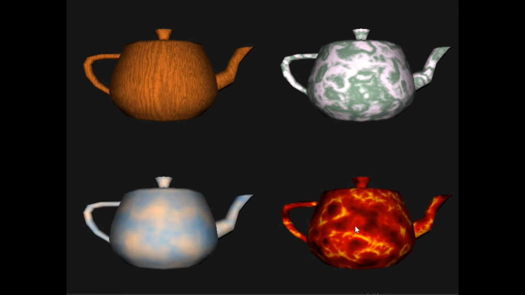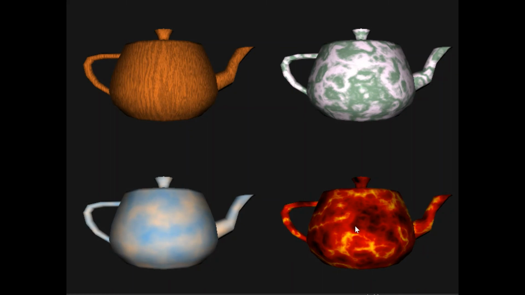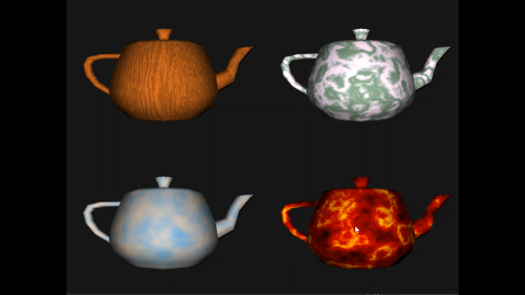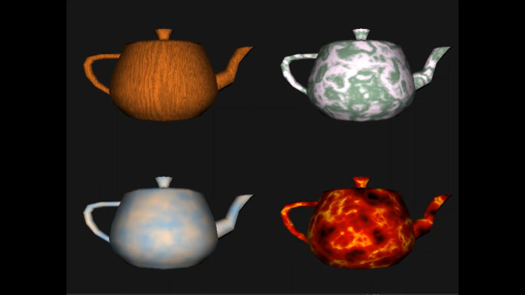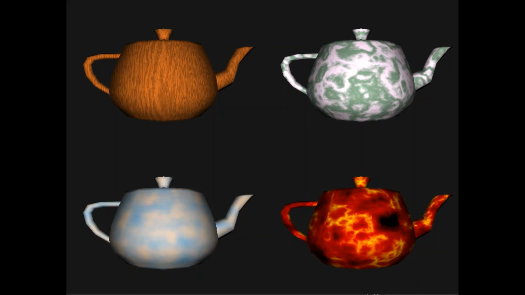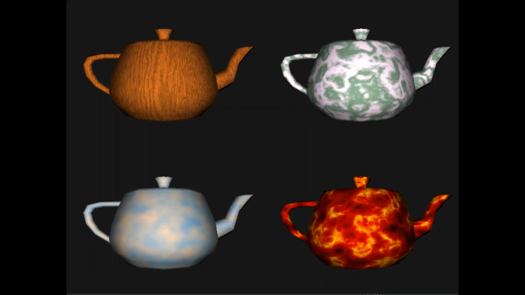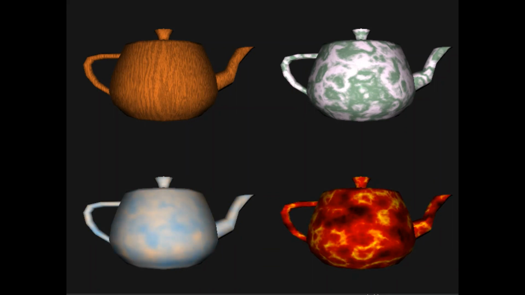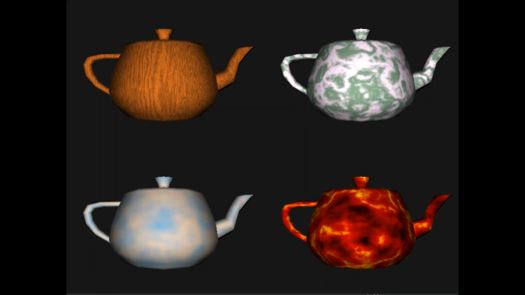Then the final texture here is this molten lava effect. This was implemented using a 4-dimensional turbulence function, again 3 spatial dimensions and the time dimension, to create the animated effect by causing the output to change with time.